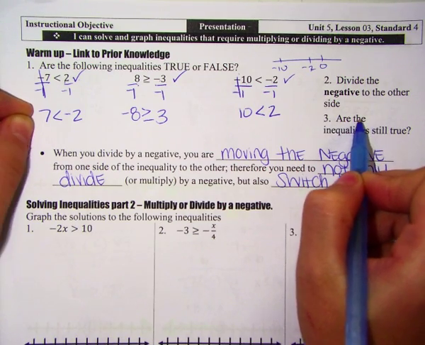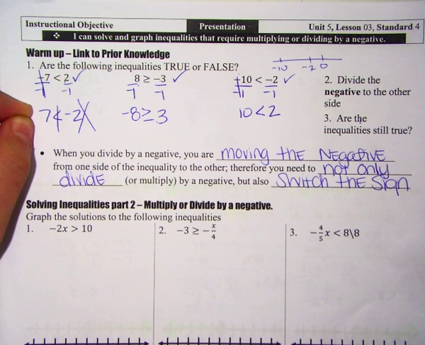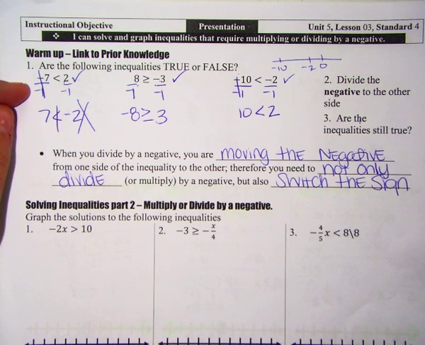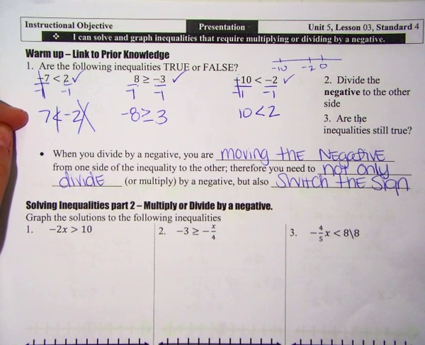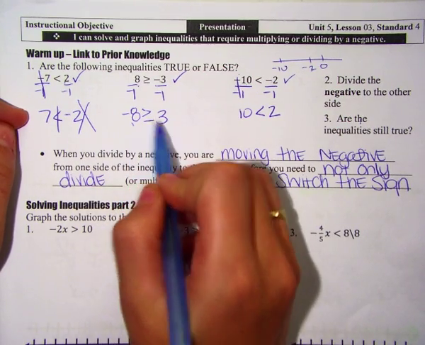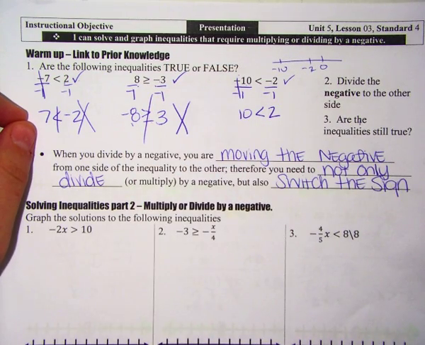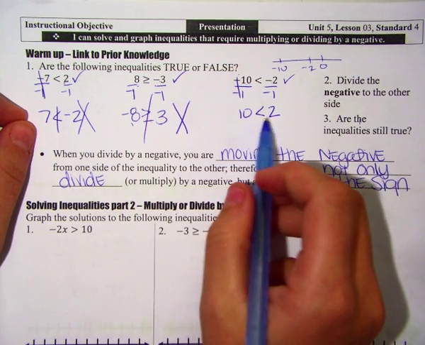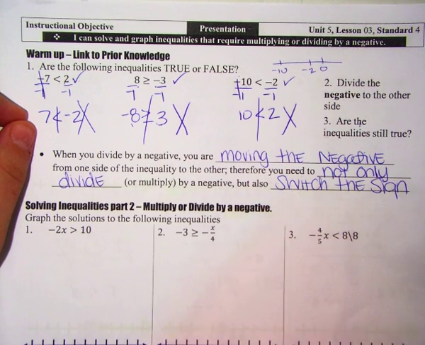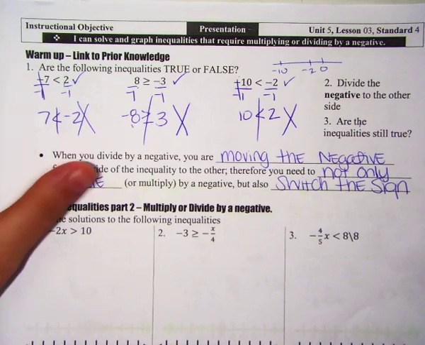Is 7 less than 2? No. 7's not less than 2. So how come all of a sudden when we divide by a negative, this inequality becomes false? I don't like that. Negative 8's greater than or equal to 3? No way is a negative number greater than a positive number. 10 less than 2? No. So all of a sudden when we divide by a negative, our inequality becomes false. And that's not what we want.